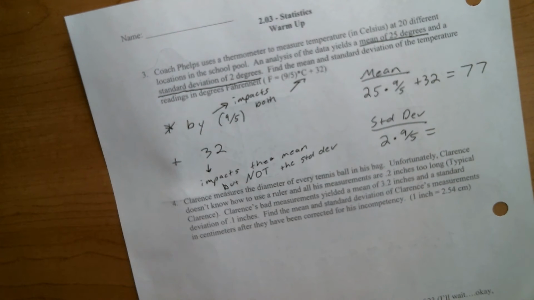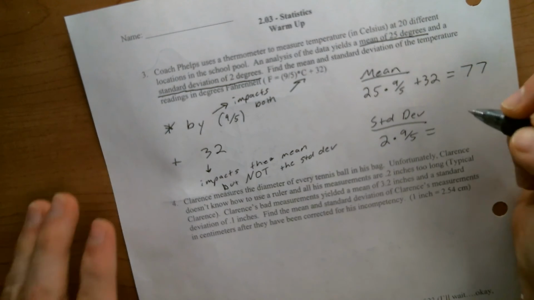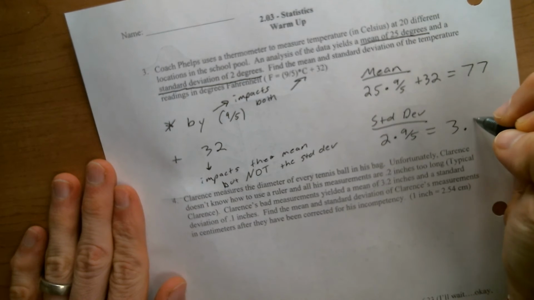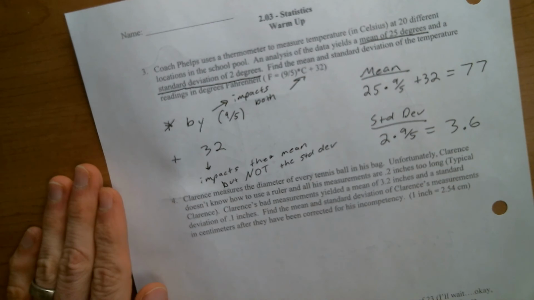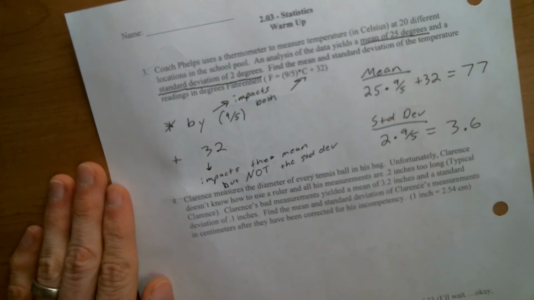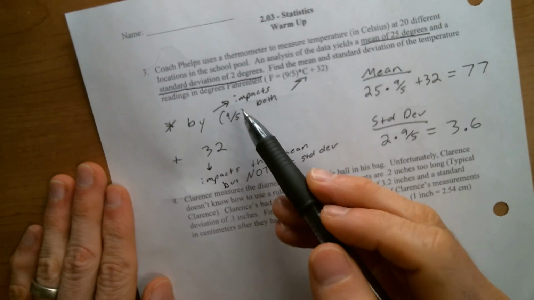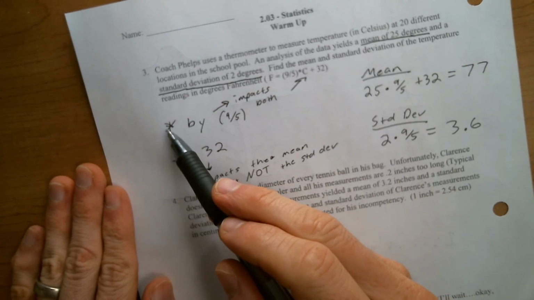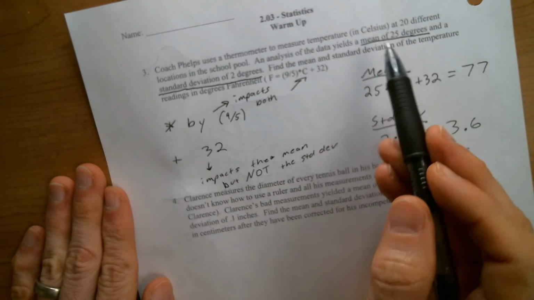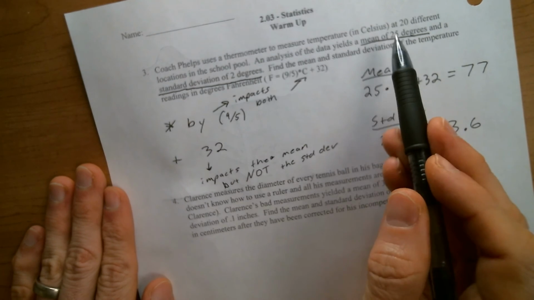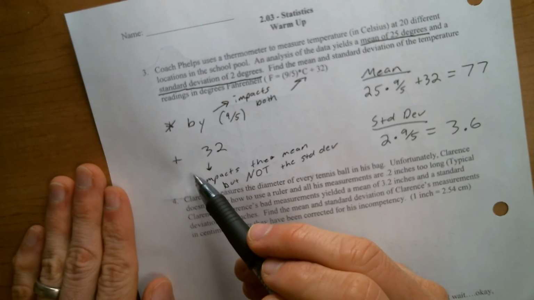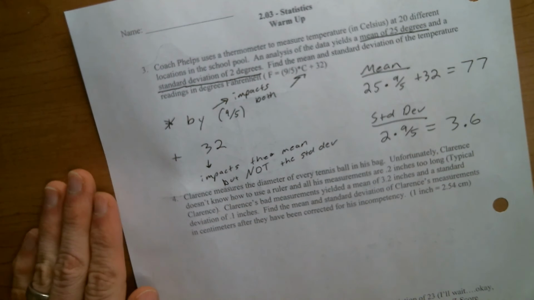All right, and 2 times 9/5 is 18/5, which should be 3.6. So again, this is kind of knowing these rules and knowing that multiplication and division impact both statistics, whereas addition and subtraction only impacts the mean.